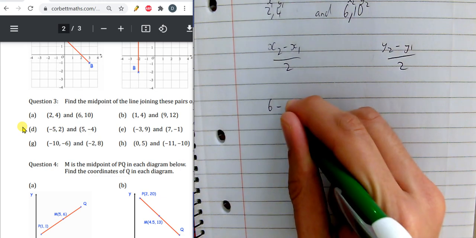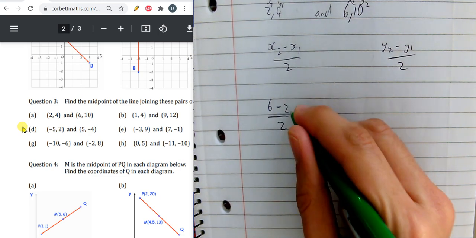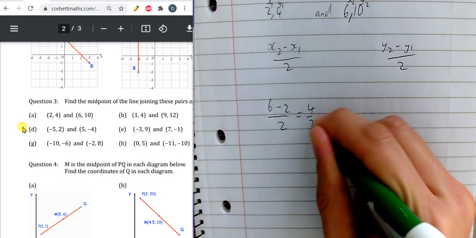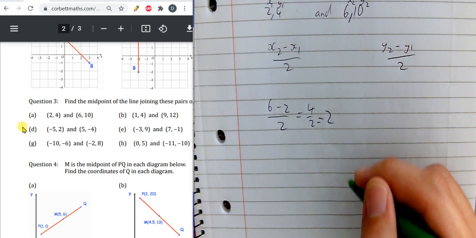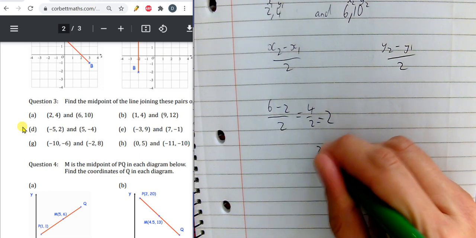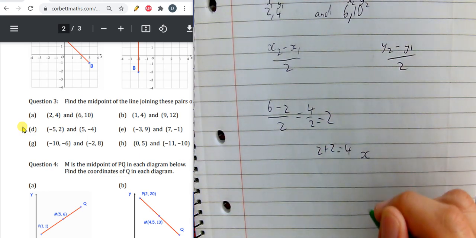6 minus 2 over 2. 6 take 2 is 4. I'll just show all calculating: 4 over 2, which equals 2. And then we have to add that to the smallest number. So 2 plus 2 is 4. That's our x coordinate for the midpoint.